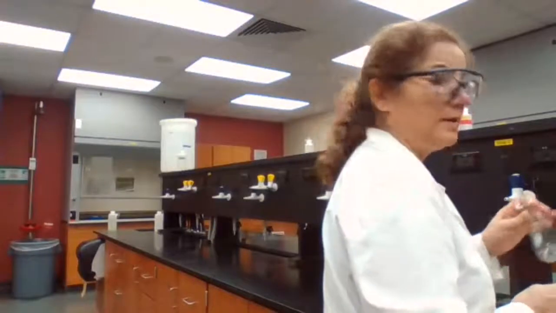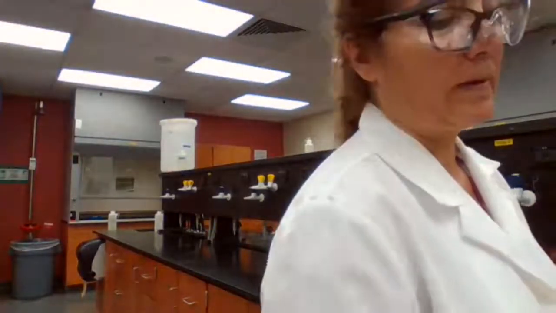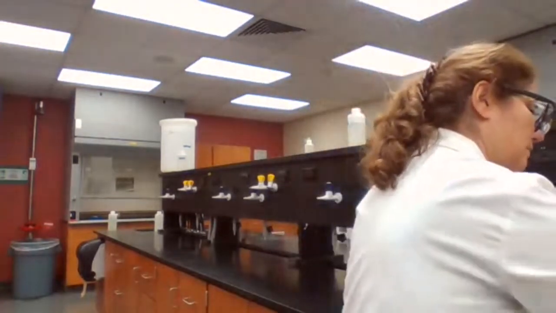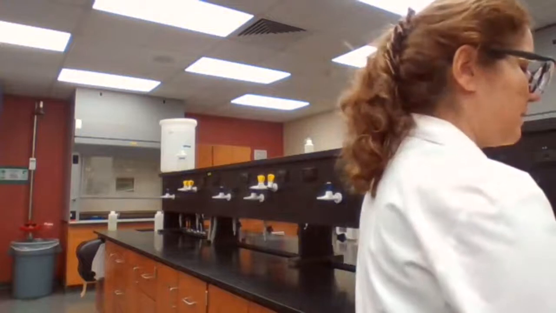That is very tiny. 0.2 grams. Easier on the paper.